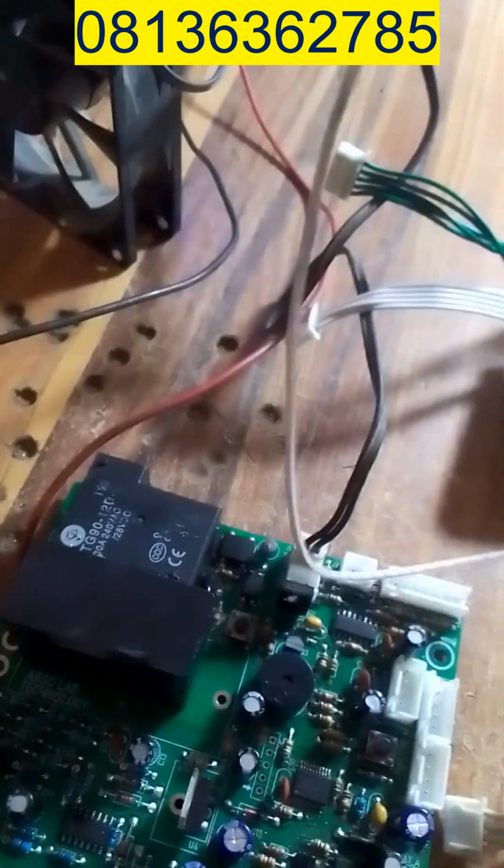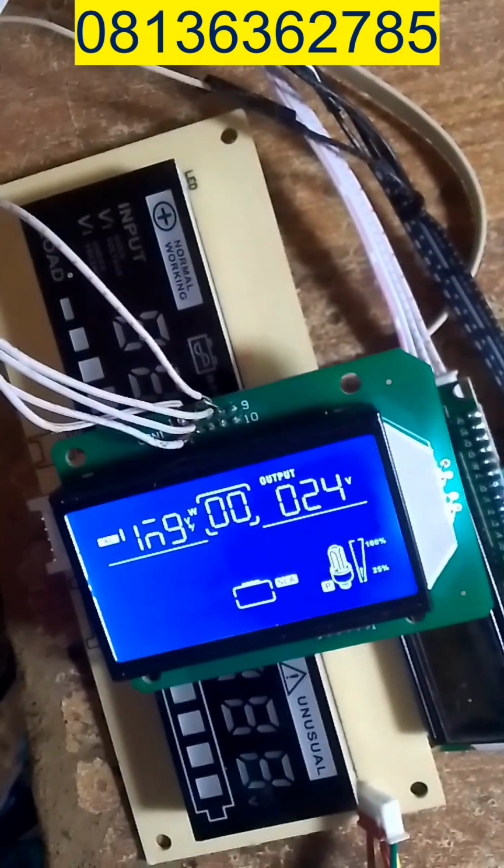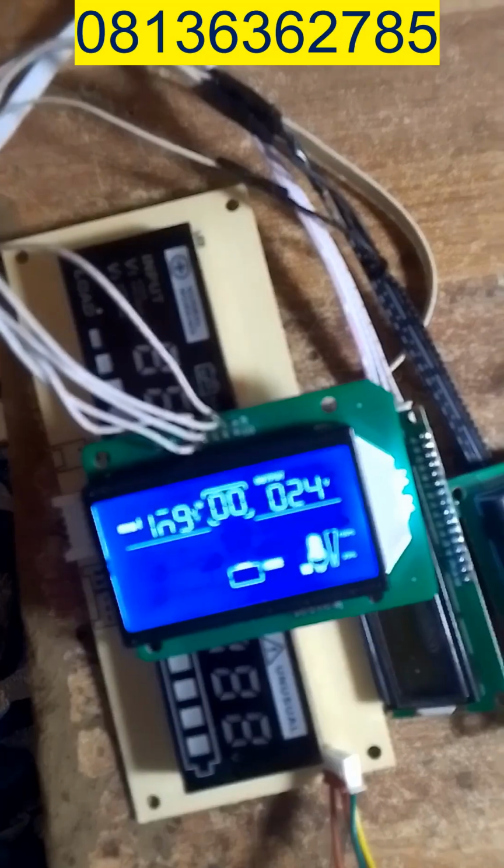So the next one is this display from AliExpress. So let me remove the Blaze display. Then the next one is from AliExpress. This AliExpress display. You can see that the display has come up, but the pattern is not set up properly.